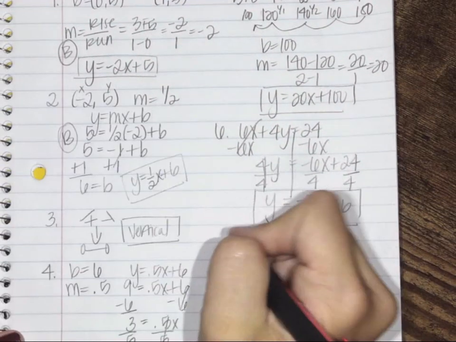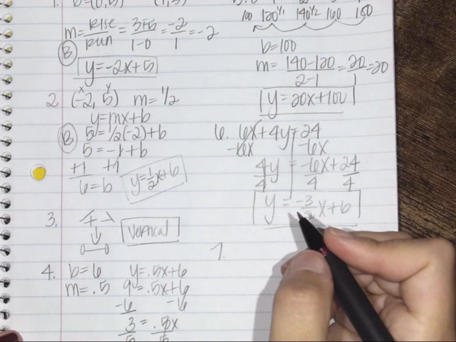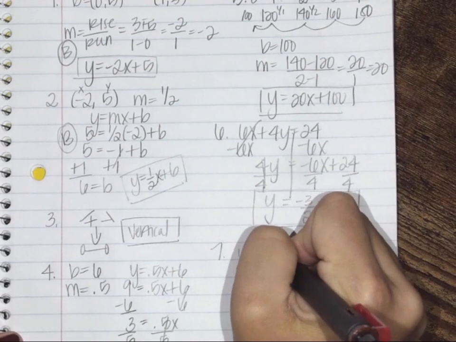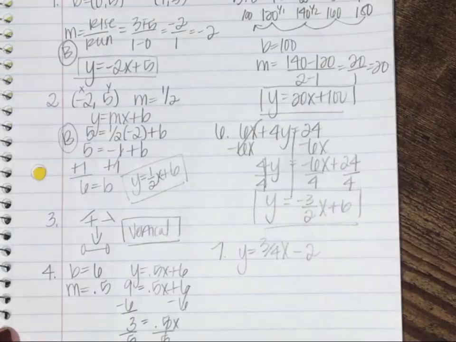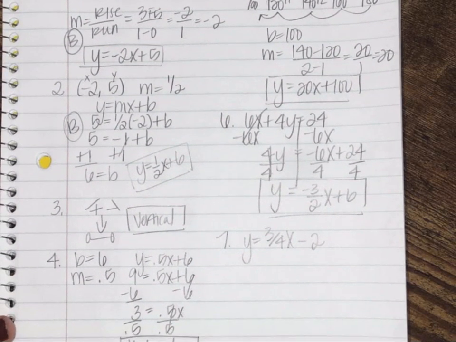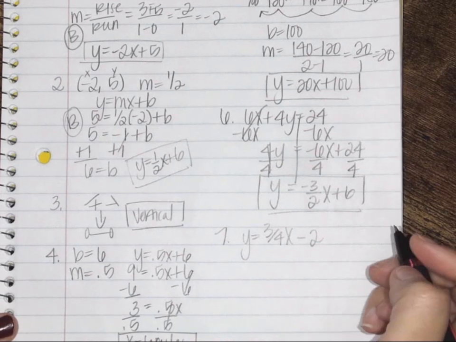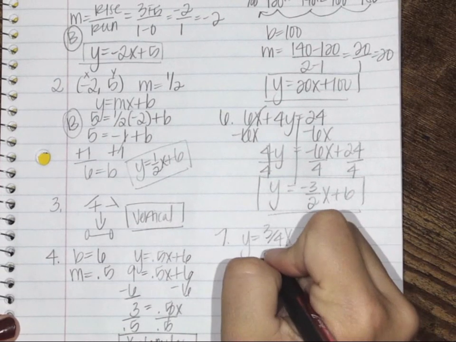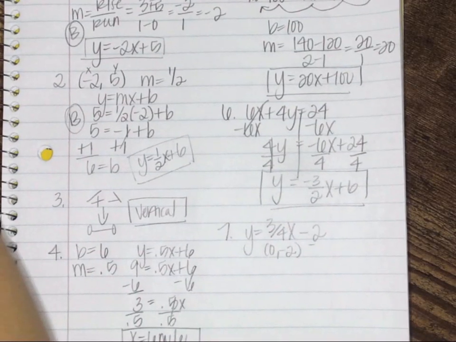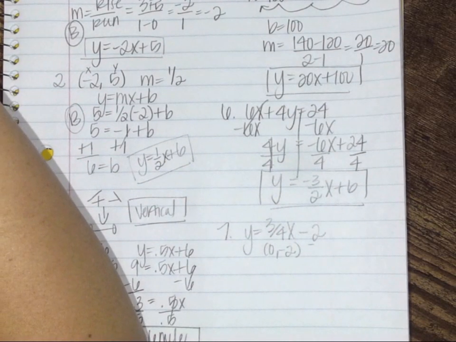The graph for number 7, the graph of the equation y equals 3/4 x minus 2 is shown. Which table of values best represents ordered pairs on the graph? So I would first look at my graph and see, all right, I have a y-intercept of negative 2, so that means that the ordered pair 0, negative 2 definitely has to be on there.